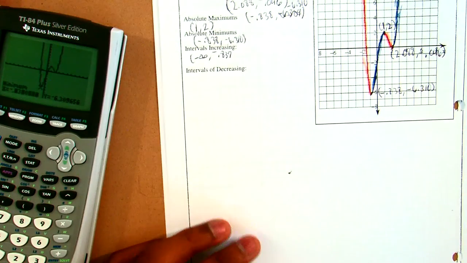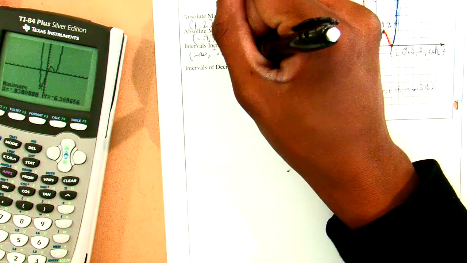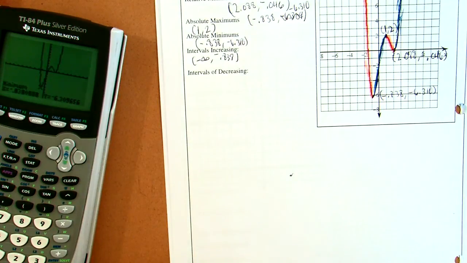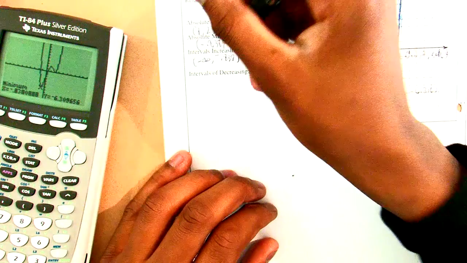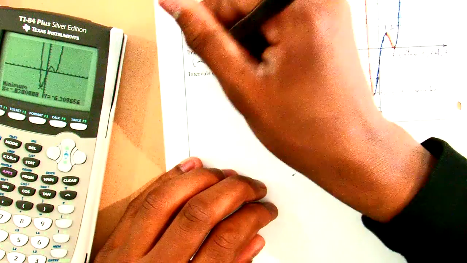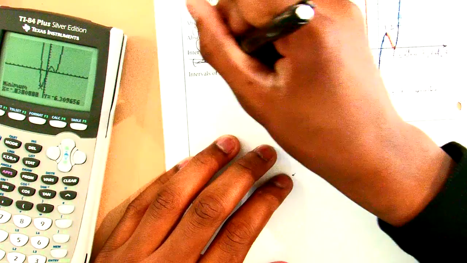And then, John, are you using the x values or the y values? Isn't that wrong? Yes, that's intervals of decreasing. Oh, this is the decreasing, because you're doing the red line, right? Yeah, the red line is decreasing. Oh, I wrote it in the wrong spot. I am so sorry. It's okay. You scared me.